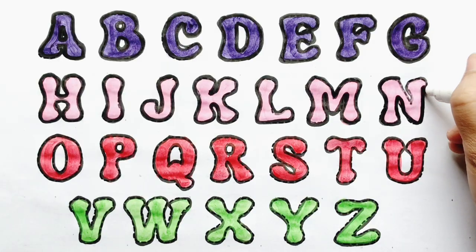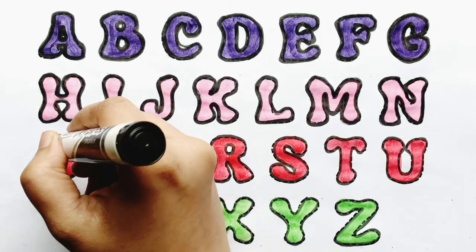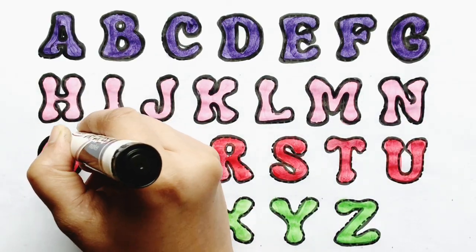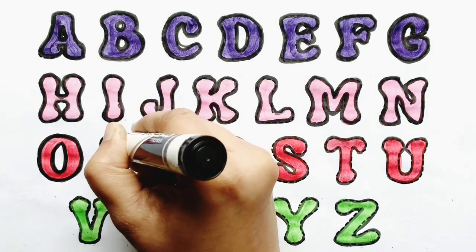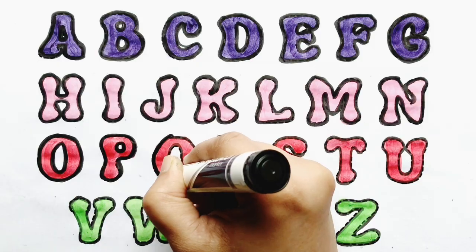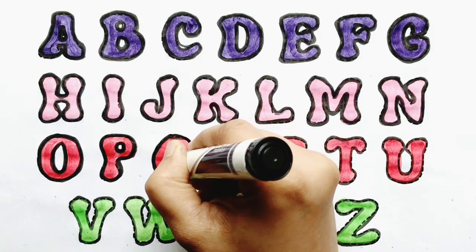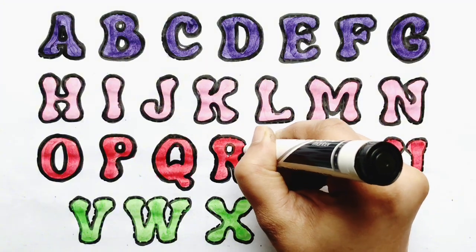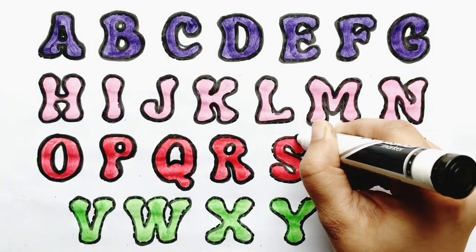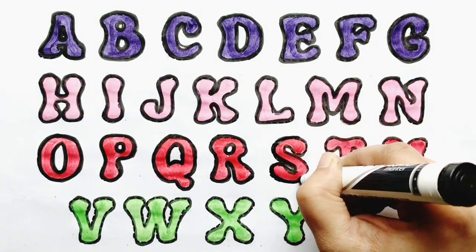Let's see a list of words that start with the letter A. Apple, angel, address, animal, answer. April, autumn, ambulance, airplane, arrow. Alligator.